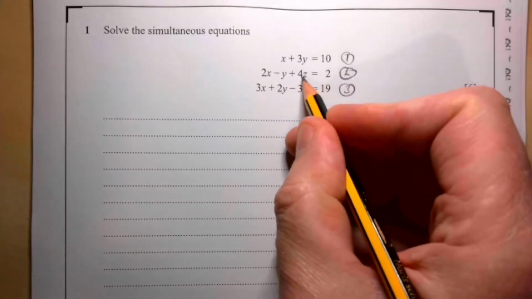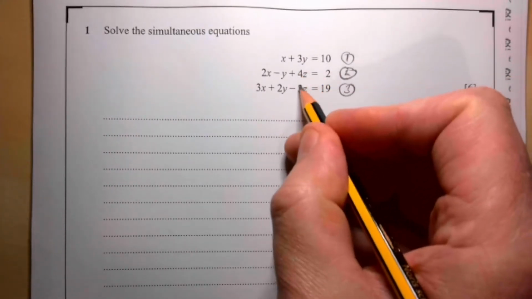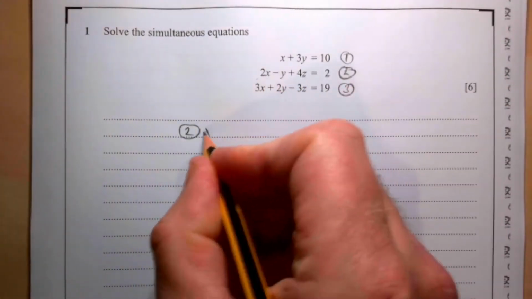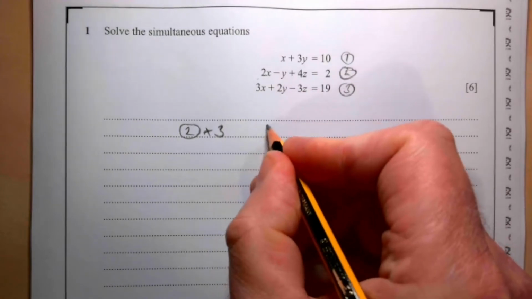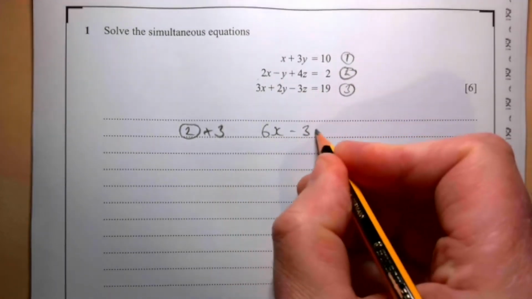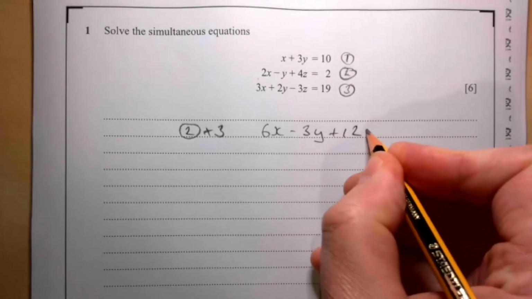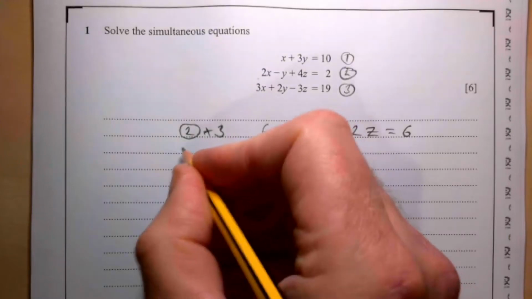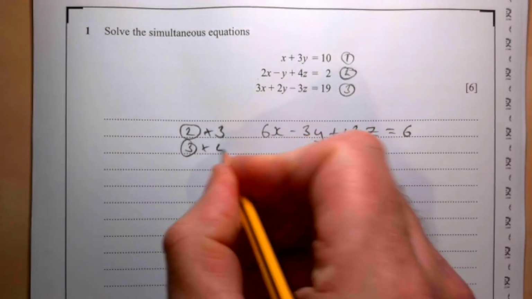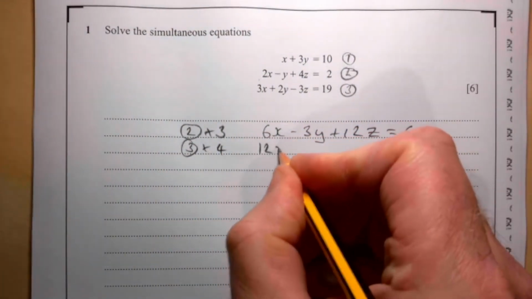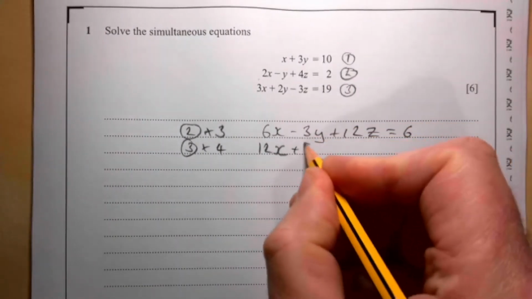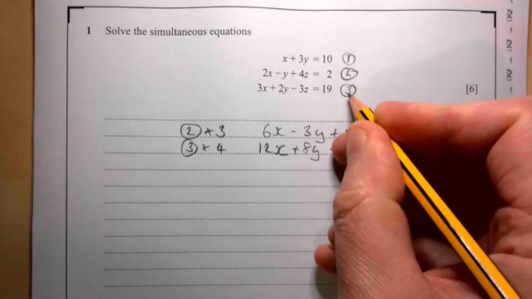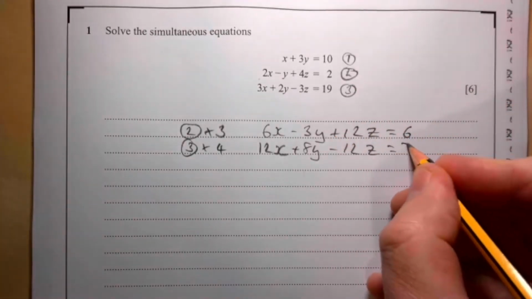So if I multiply this one by 3 and this one by 4, then I should be able to eliminate it. So if I multiply this one by 3, 2 times by 3 is going to give me 6x minus 3y plus 12z equals 6, and multiply this one then by 4, so number 3 times by 4 is going to give me 12x plus 8y minus 12z, and then 4 19s are going to be 76.